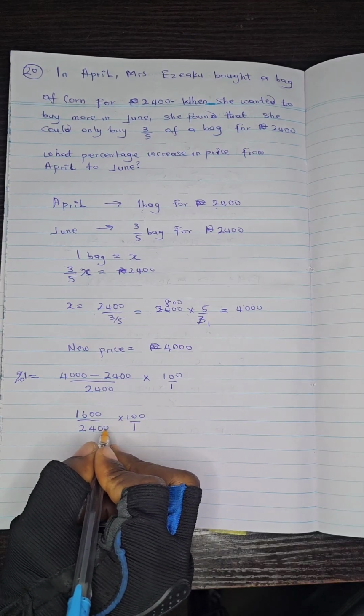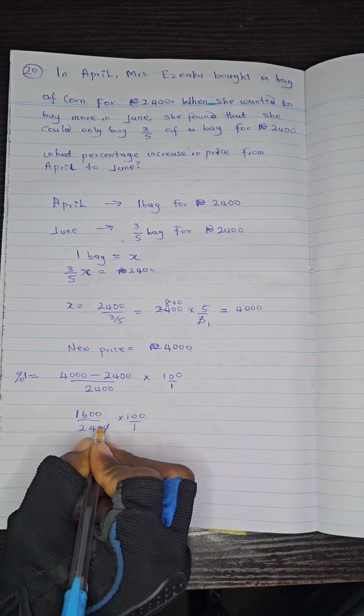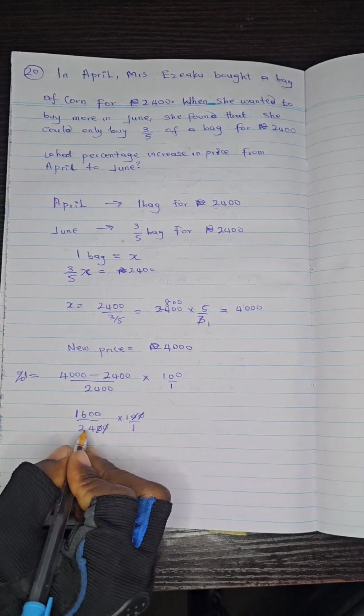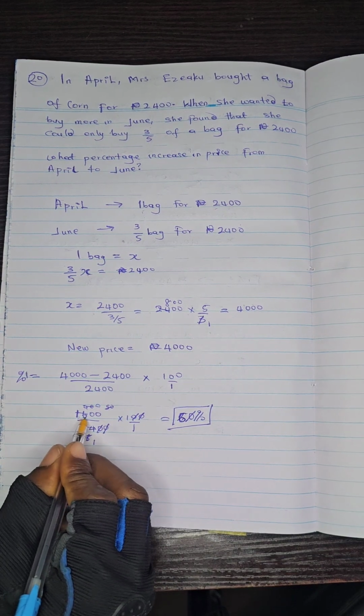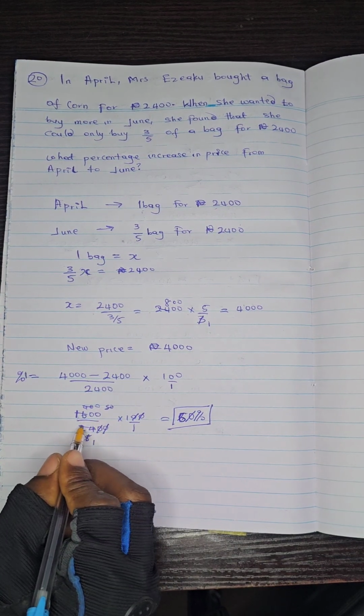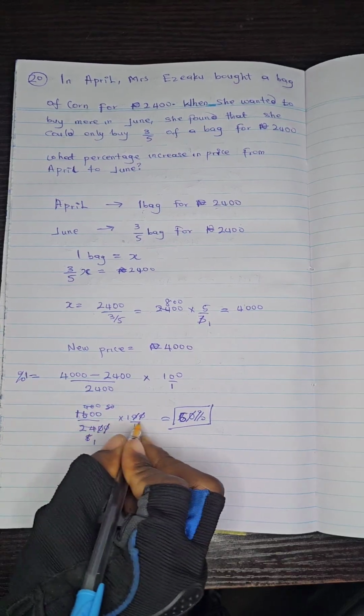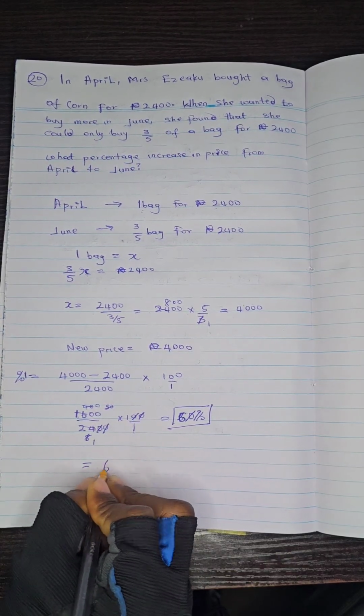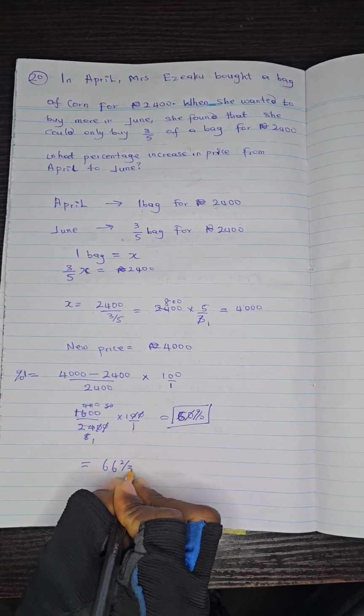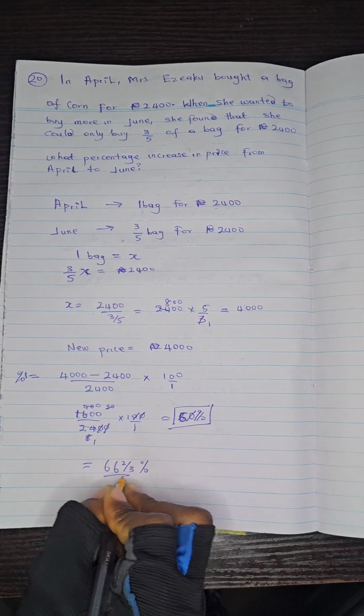So by the time you solve for this, cancel, you are getting 1,600 over 2,400 times 100 over 1. So after you do your multiplication, you have 66 and 2/3%.